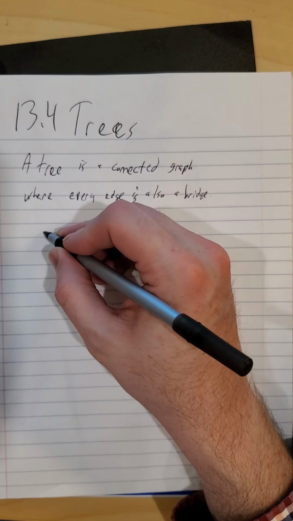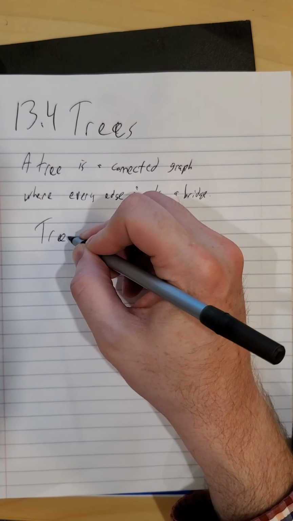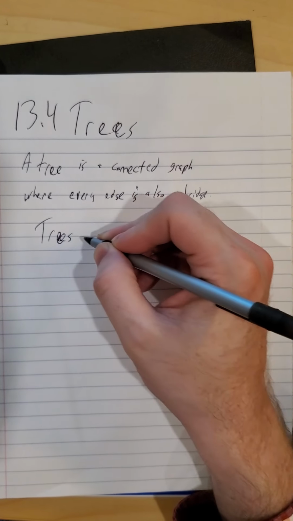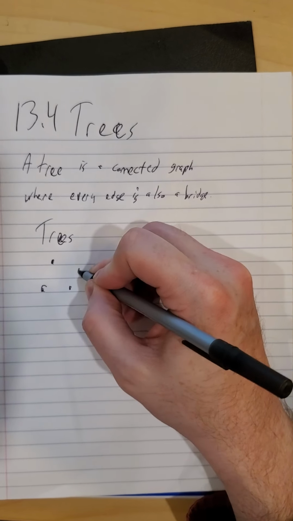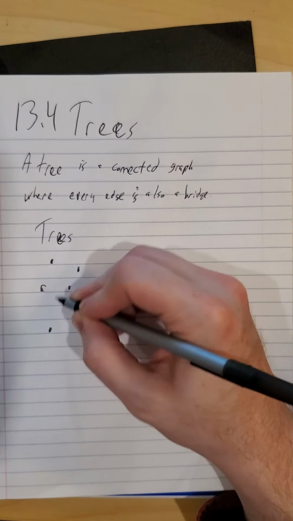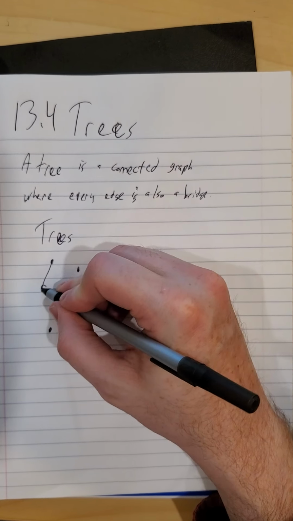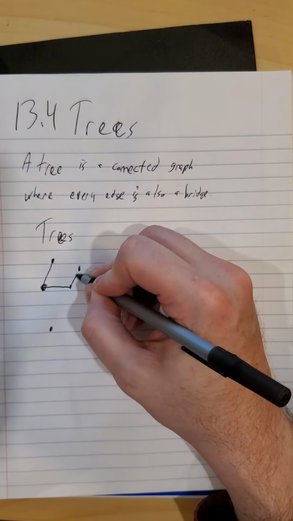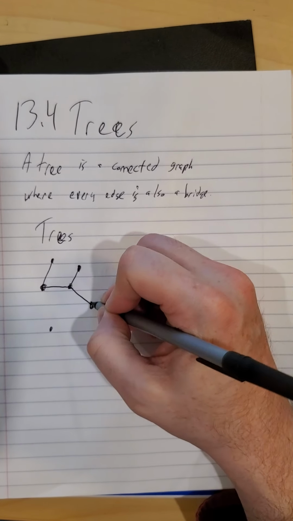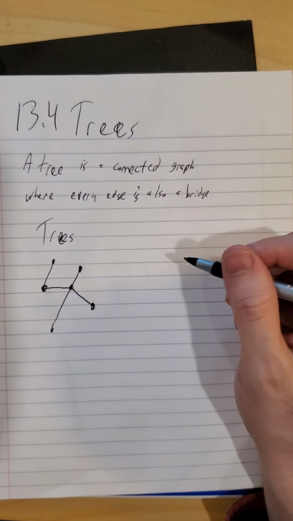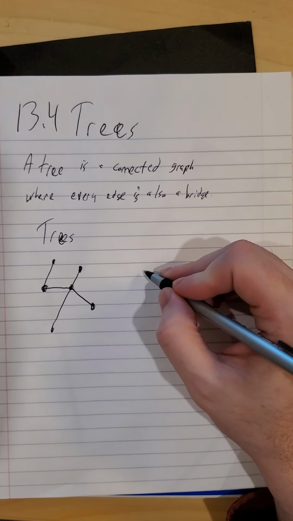So some examples of graphs that are trees and some counterexamples, graphs that are not trees. So this is an example of a tree.